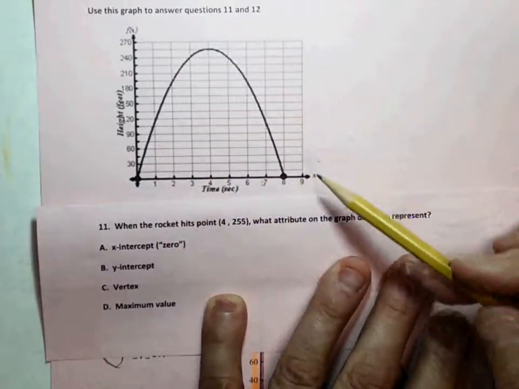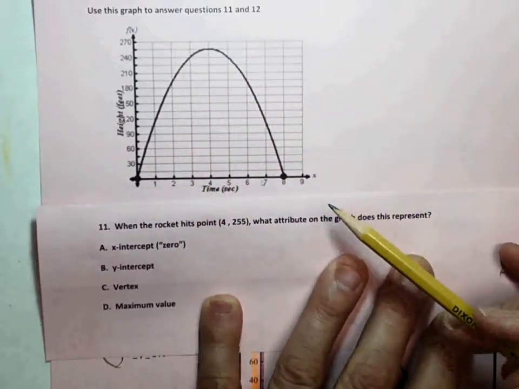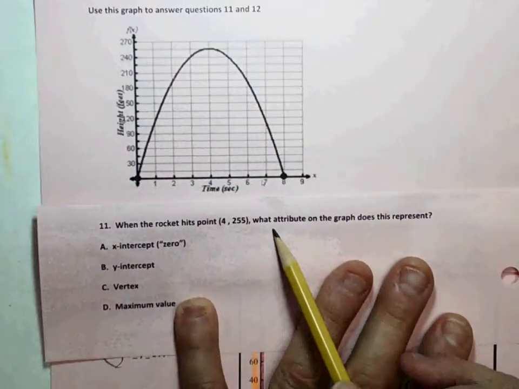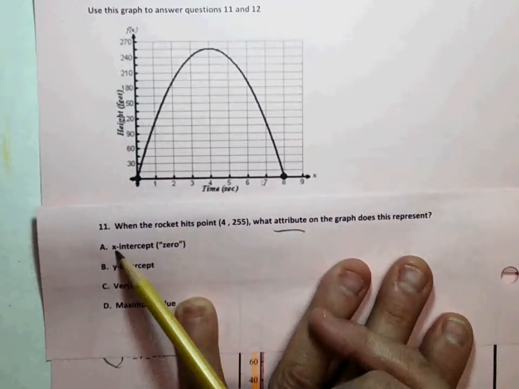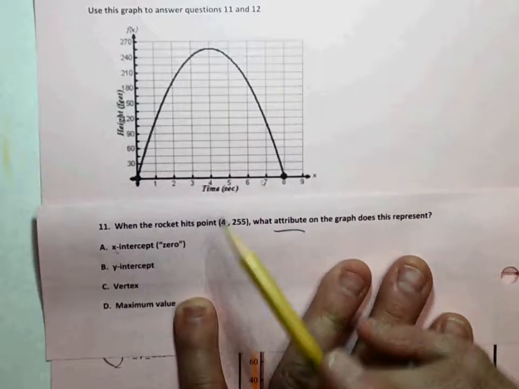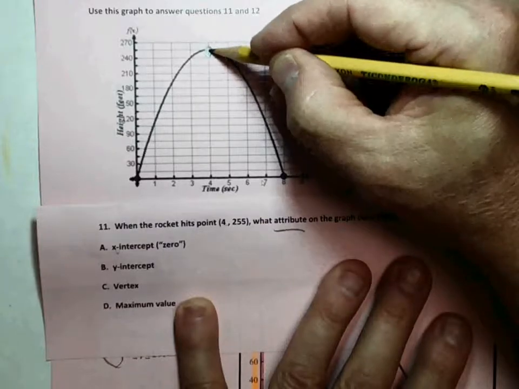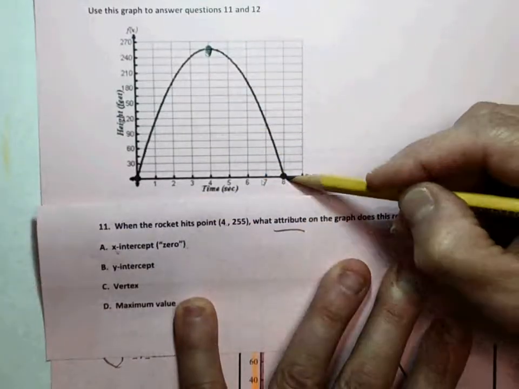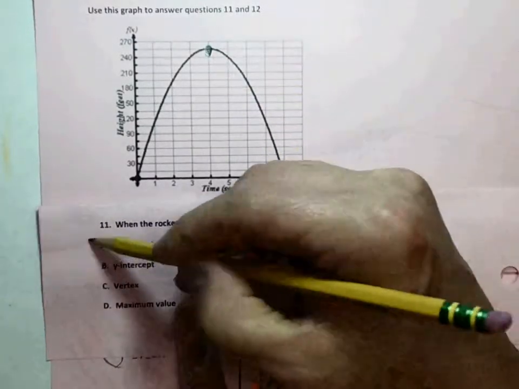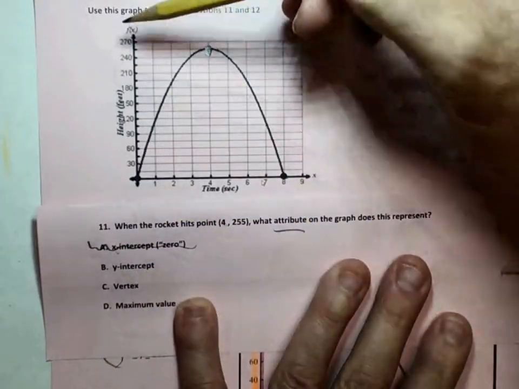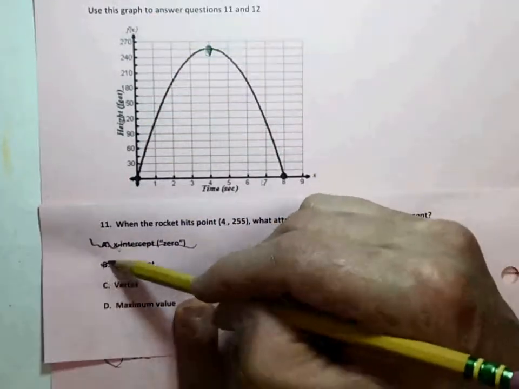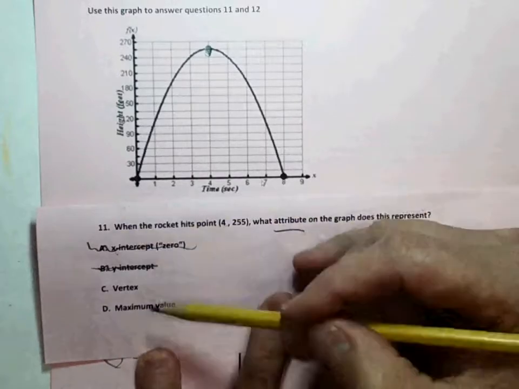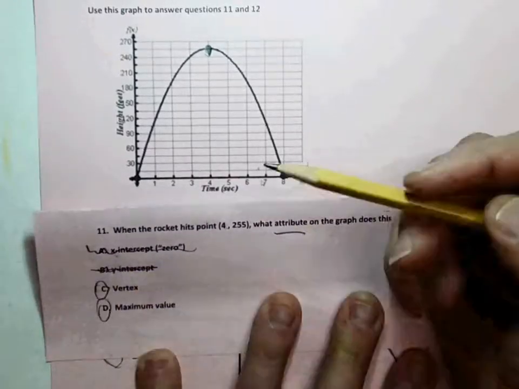The next problem, okay, this is a parabola. It's half a McDonald's arch. What attribute or characteristic? So does this point right here, is that my x-intercept? Well, no, it's not even close. Is that my y-intercept? Is it on the y-axis? No. Okay. Actually, this one has two answers. It's both the vertex and the maximum.